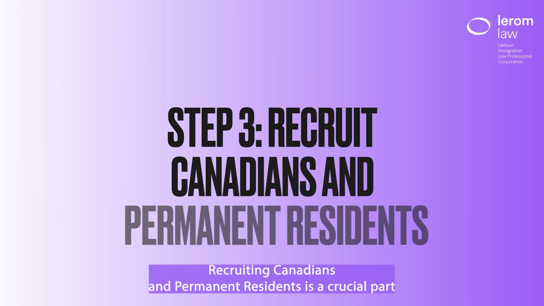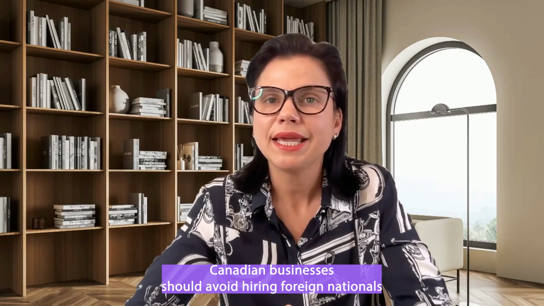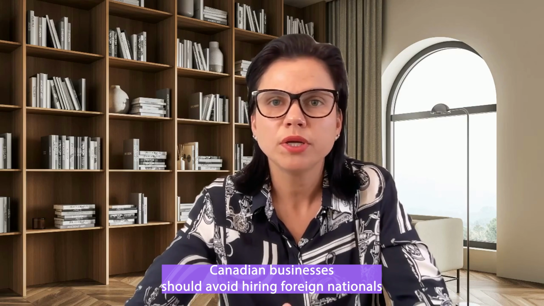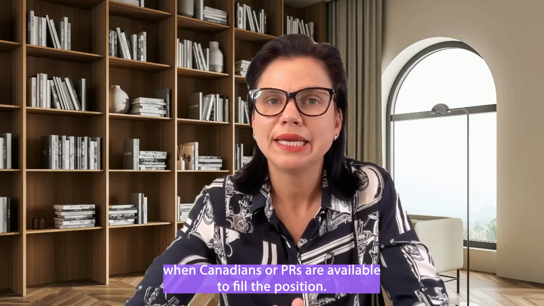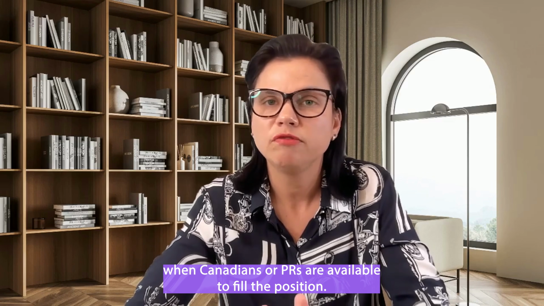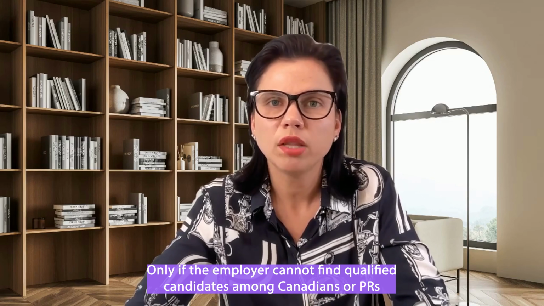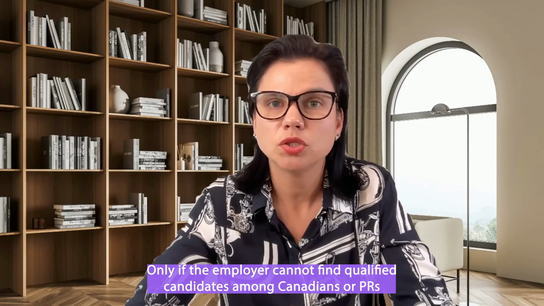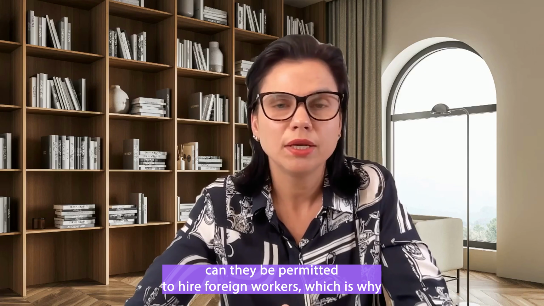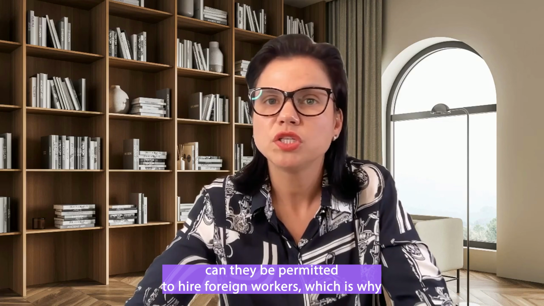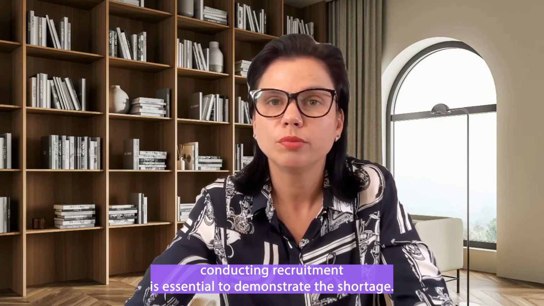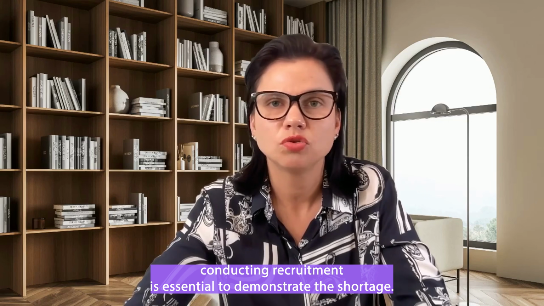Recruiting Canadians and permanent residents is a crucial part of the LMIA process. Canadian businesses should avoid hiring foreign nationals when Canadians or PRs are available to fill the position. Only if the employer cannot find qualified candidates among Canadians or PRs can they be permitted to hire foreign workers, which is why conducting recruitment is essential to demonstrate the shortage.